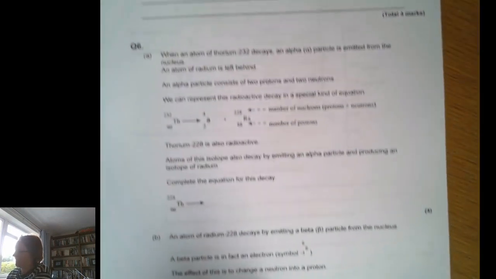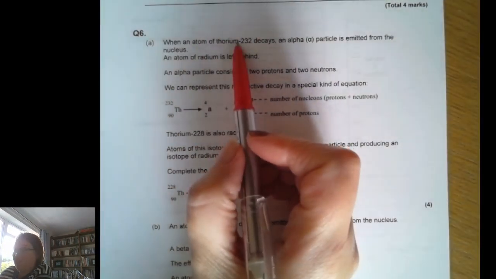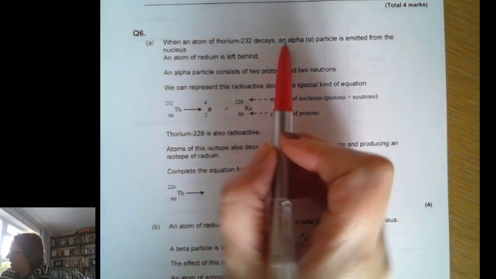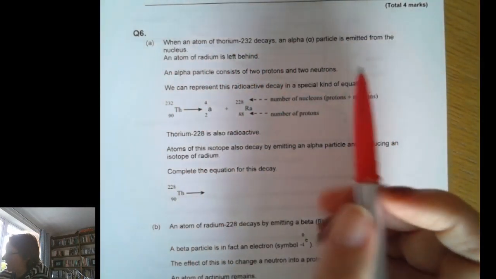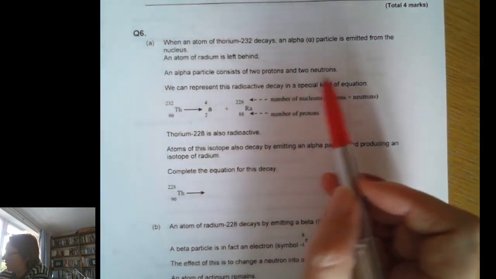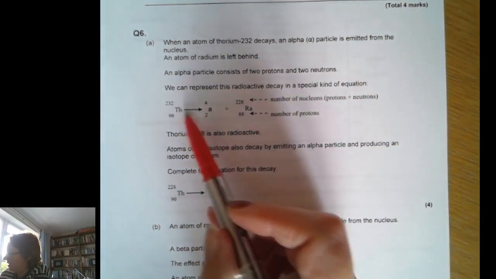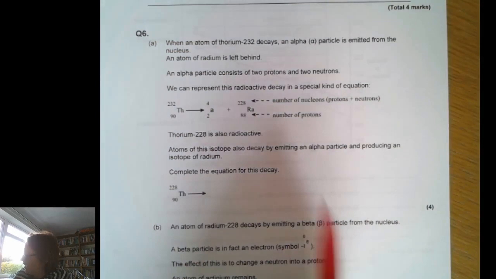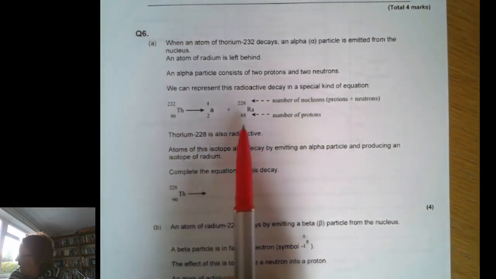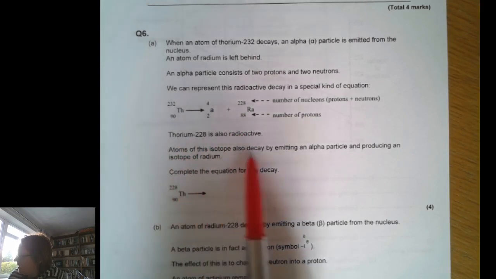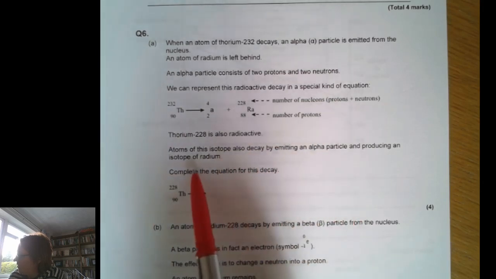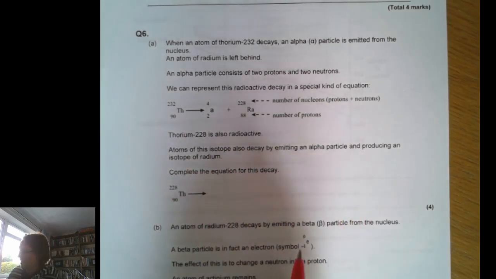Okay. When an atom of thorium-232 decays, an alpha particle is emitted from the nucleus, and an atom of radium is left. An alpha particle is 2 protons and 2 neutrons. We can represent it like this. Thorium-228 is radioactive as well, so another isotope of thorium. Atoms of that isotope decay by emitting an alpha particle. Draw out that decay.